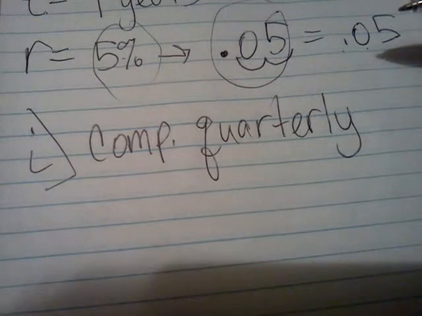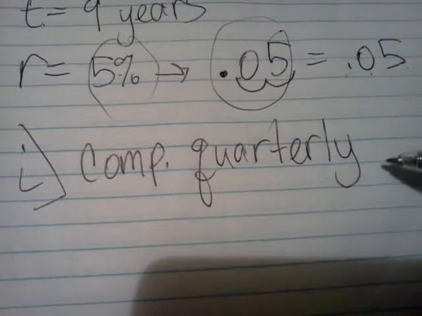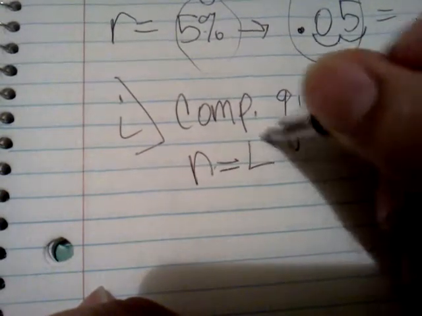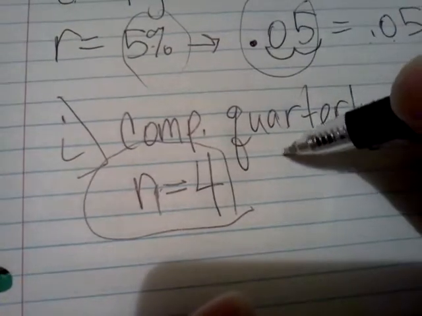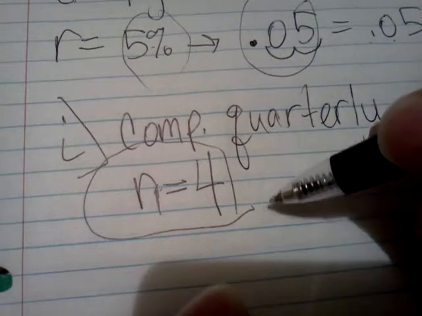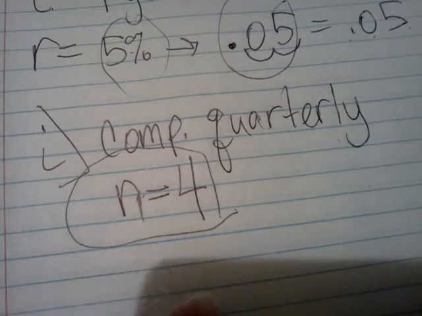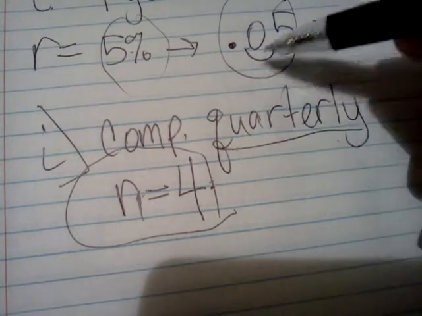So we're going to be compounding it 4 times throughout the year. 1/4 of the time we're going to compound it, then the 2nd fourth, then the 3rd fourth, then the final fourth. So quarter, just think of 4 parts. So n equals 4 in this case.